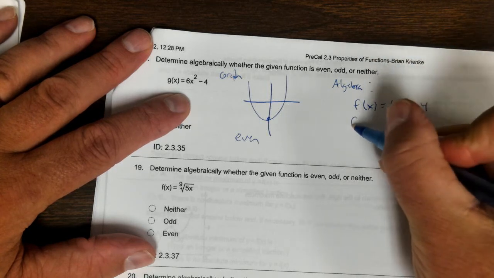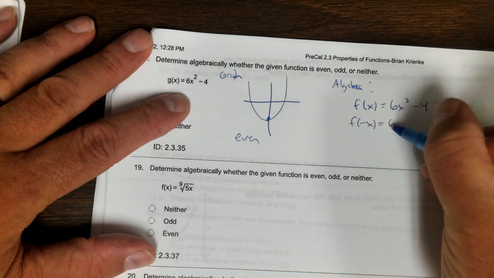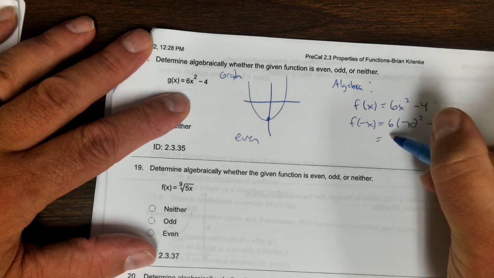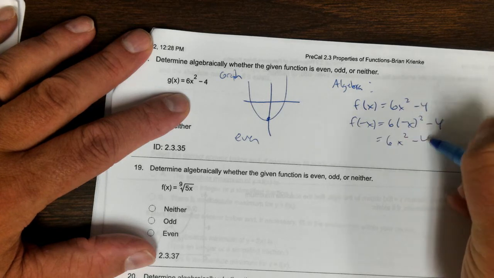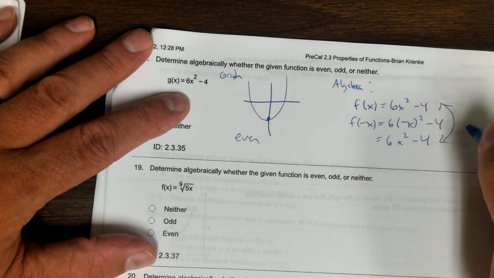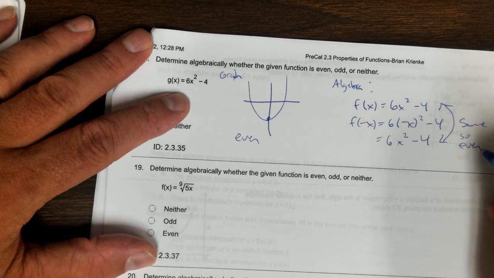So then f of negative x would be 6 times negative x squared minus 4, which is 6x squared minus 4. Those are the same, and so it's even. So that's how that works.